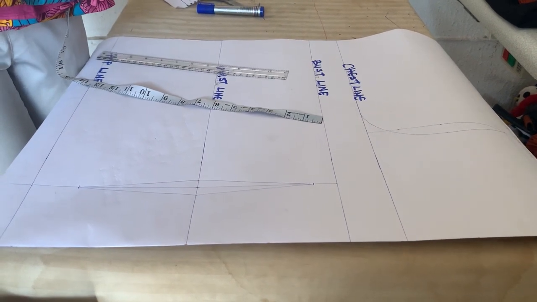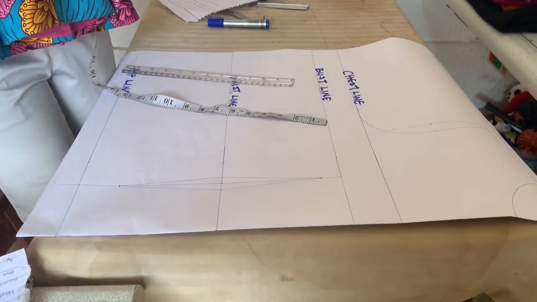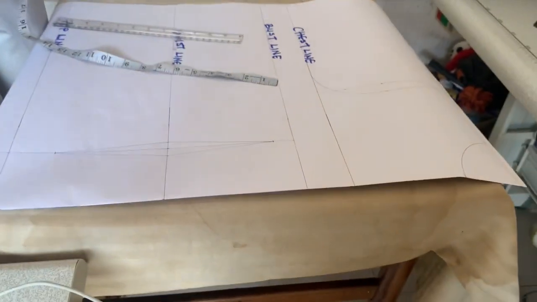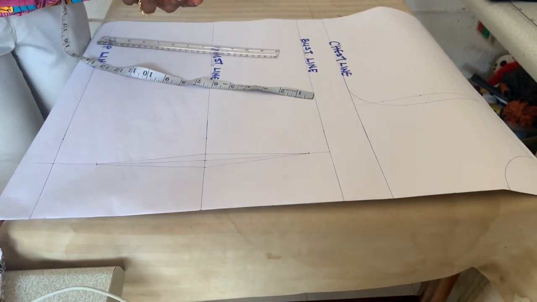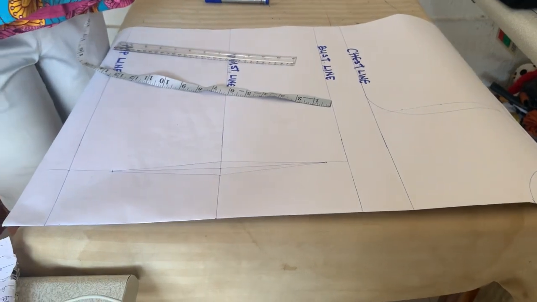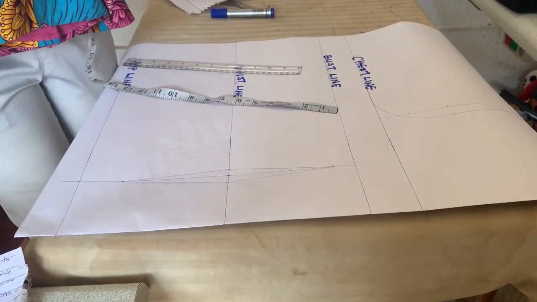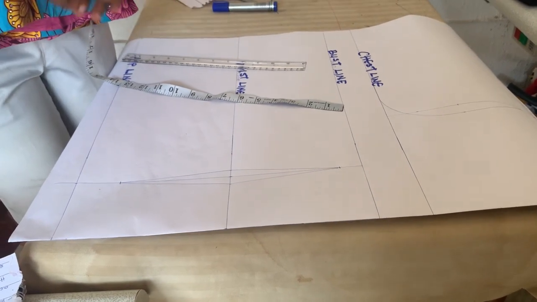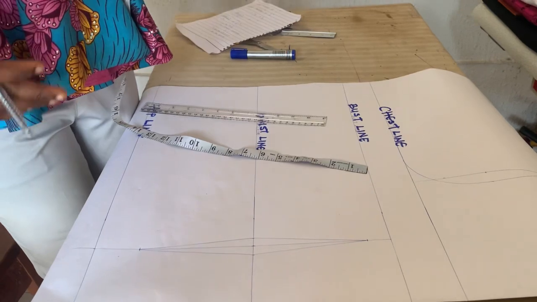shoulder line to your waistline for the front, and your shoulder line to your waistline for the back. You're going to be deducting these measurements. Whatever the deduction is going to be the length of your bust dart. Let's say the shoulder line to your waistline for the front is 16 inches, and then your shoulder line to your waistline for the back is 14 inches.